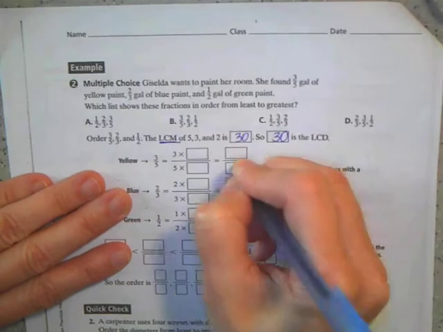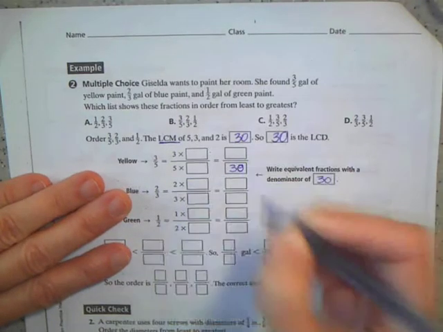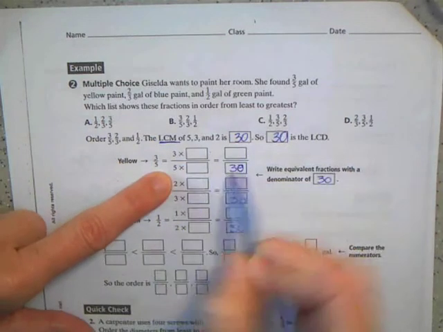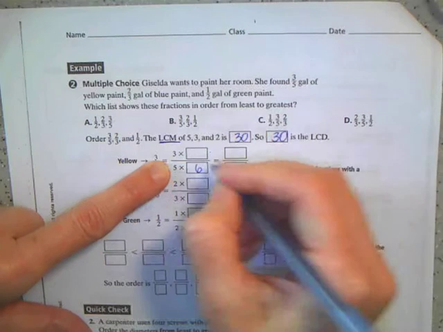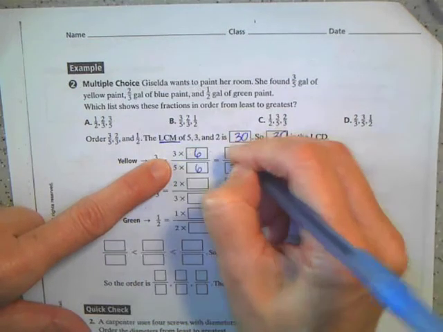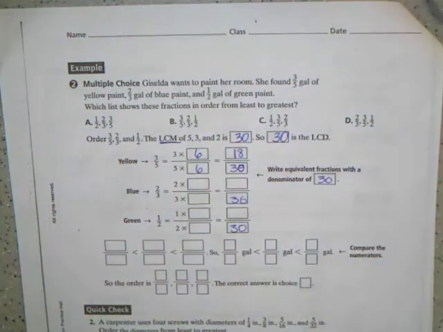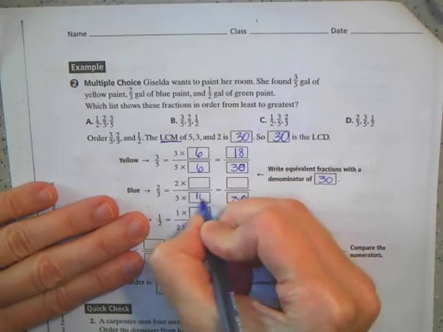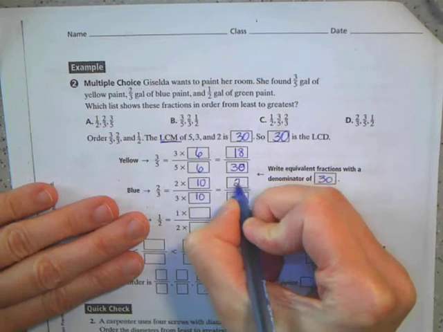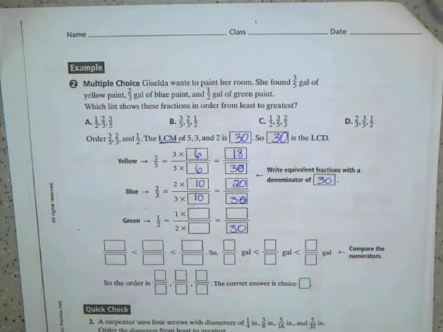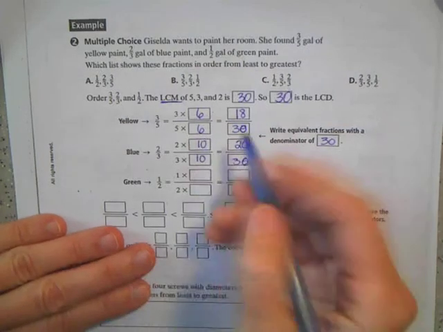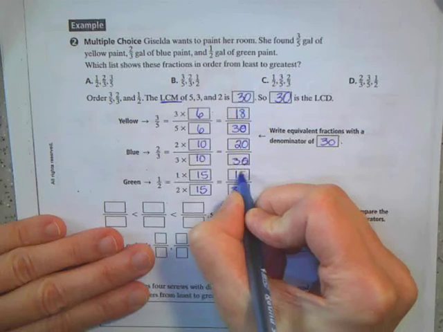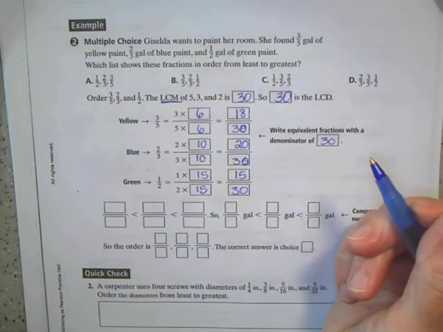So I'm going to fill in my 30 here, and here, and here. 5 times 6 is 30, so I then must do 3 times 6 to get 18/30 for the yellow paint. 3 times 10 is 30, so 2 times 10 gives me a numerator of 20 for blue paint. And 2 times 15 is 30, so 1 times 15 is 15/30 for the green.